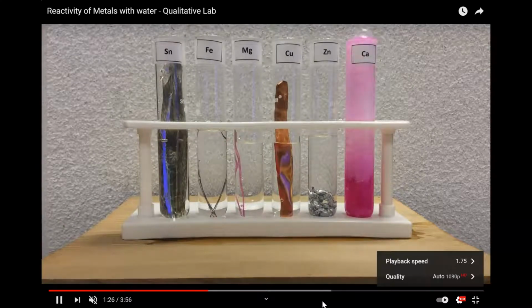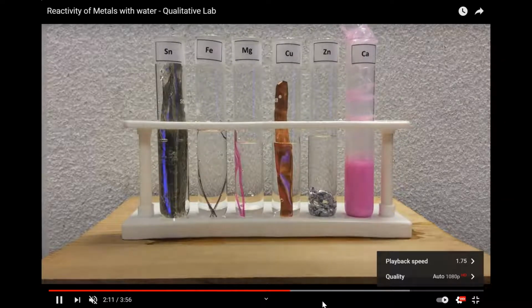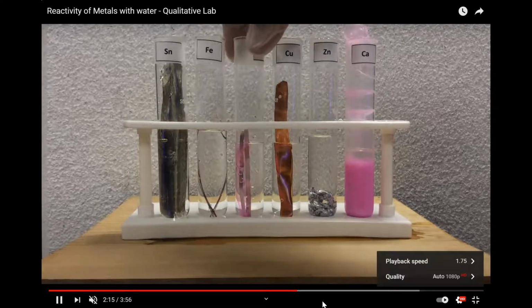Calcium is by far the most reactive. And then magnesium is reacting slower. And hopefully we've got another couple of minutes to go, and we'll get to have a good look at the others up close. But clearly calcium is the most reactive, and magnesium is still just slowly turning that phenolphthalein pink.